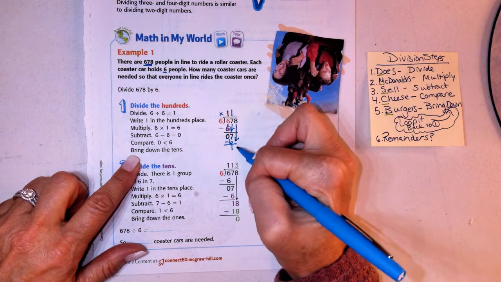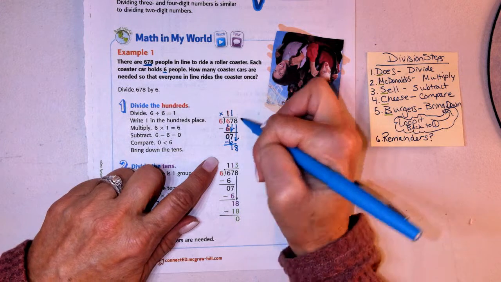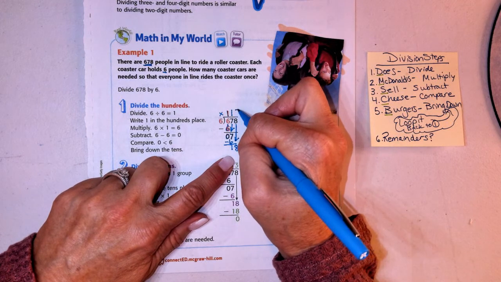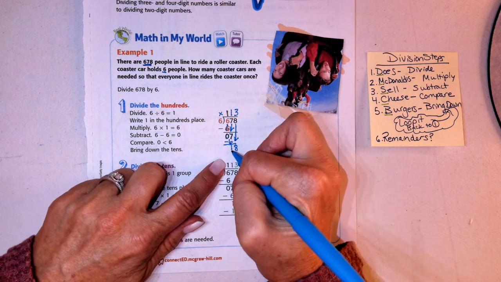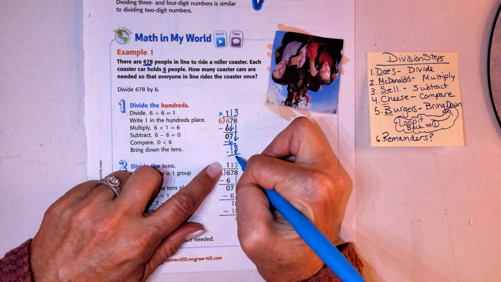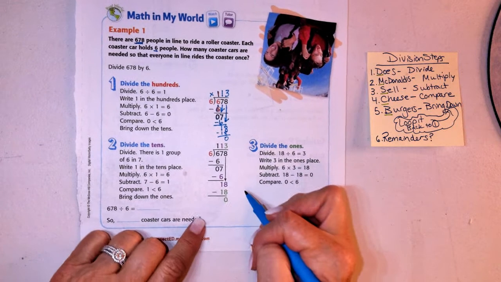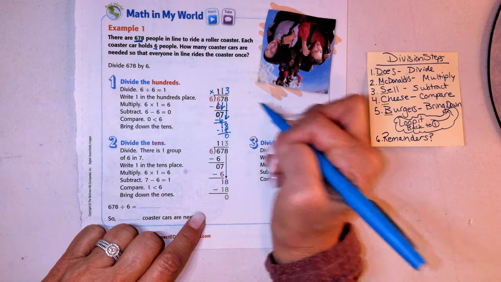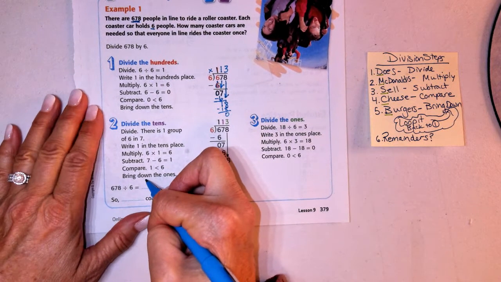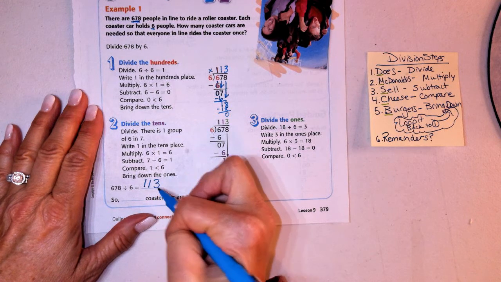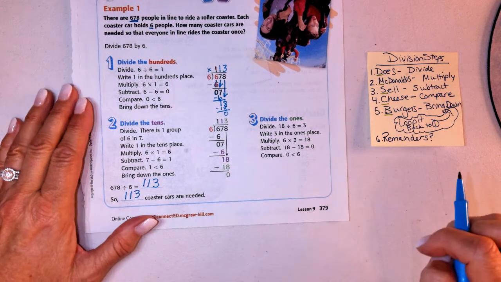We're going to bring down the next number, and our new dividend is 18. 18 divided by 6 is 3. I go through the steps and I multiply. 3 times 6 is 18. Subtract, compare, well, there's nothing left. So my answer is going to be 113. Okay? So 678 divided by 6 equals 113. So 113 coaster cars are needed.